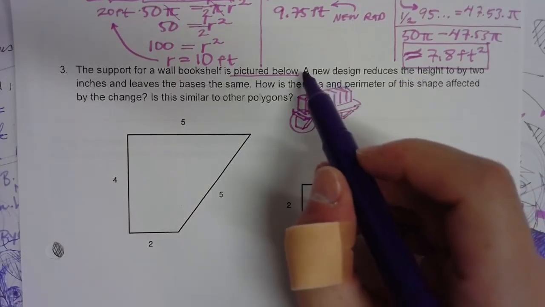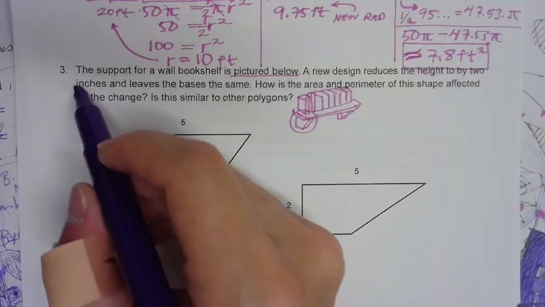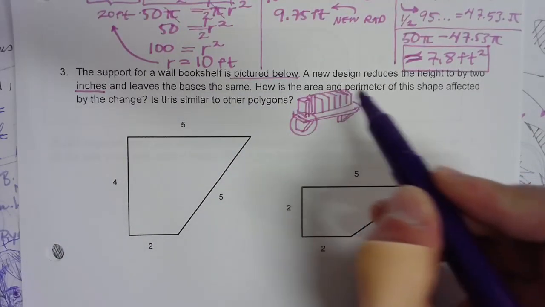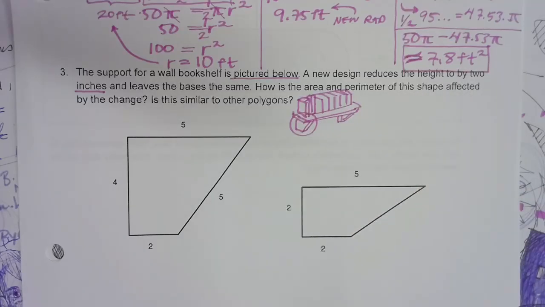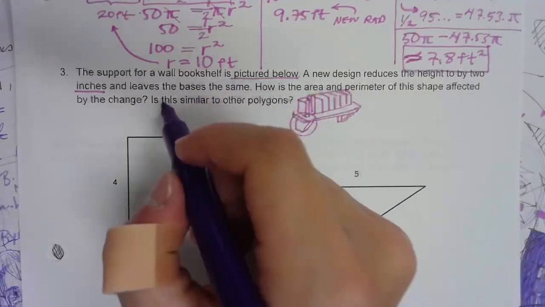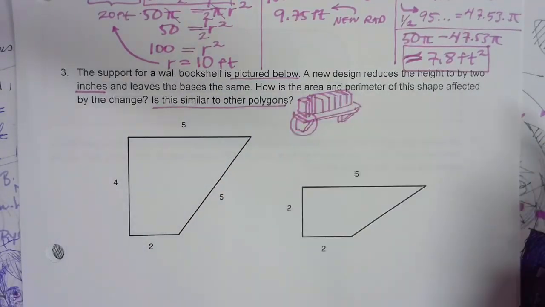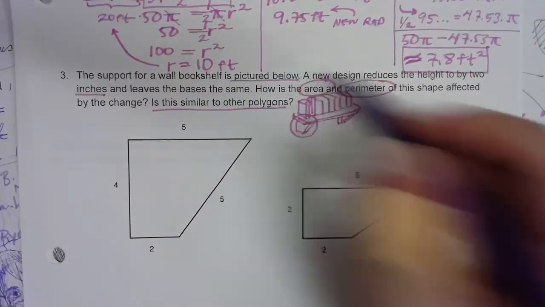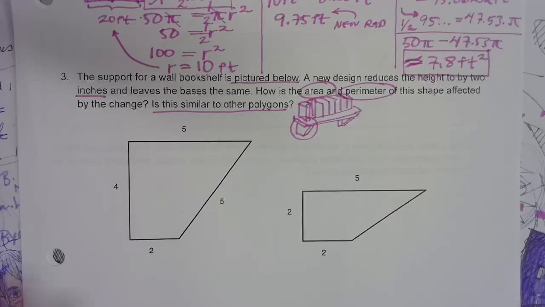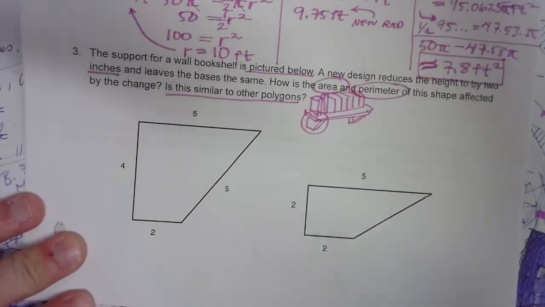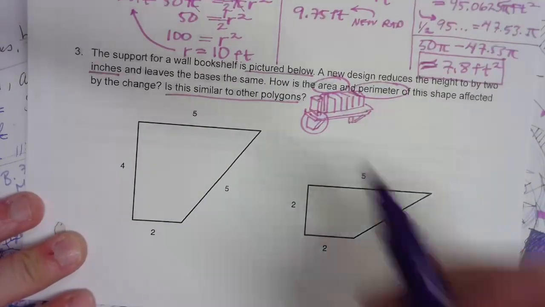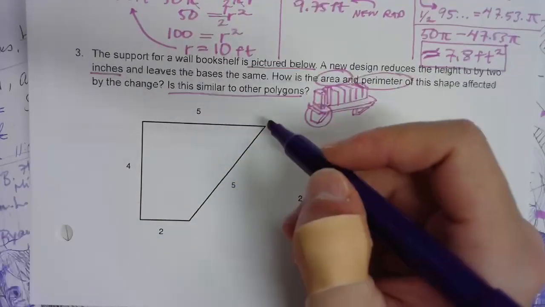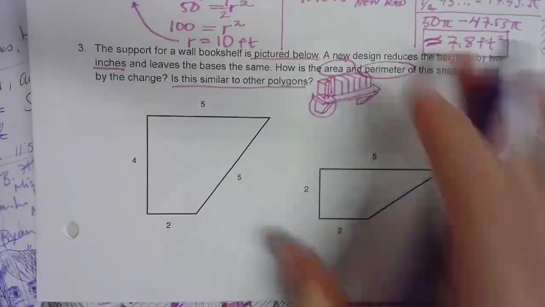It says, a new design reduces the height by 2 inches and leaves the bases the same. How are the area and perimeter of this shape affected by the change? Is it similar to other polygons? So first, how are the perimeter and area of this shape affected by the change? So let's look at the original. Why do we care about perimeter and area? This is related to how much product we're using. Let's say it's made of wood. How much wood do we need? That's related to its area and perimeter.